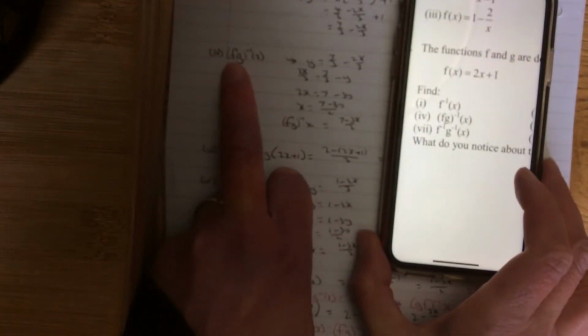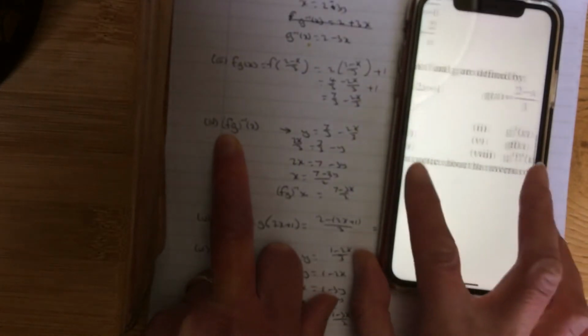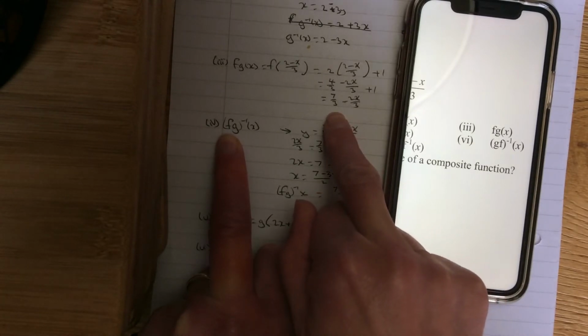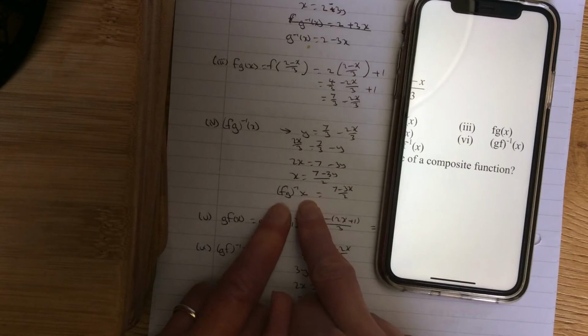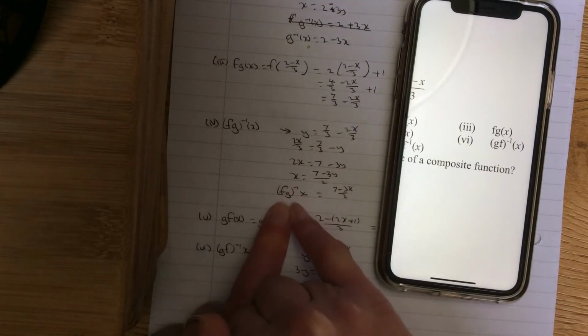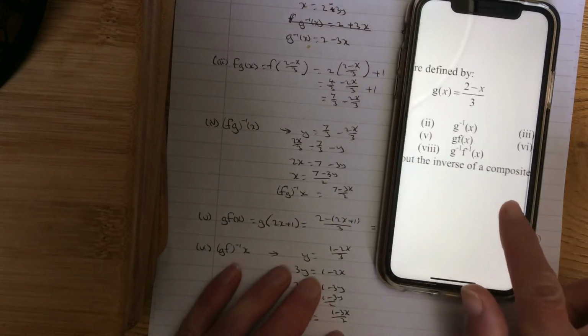So I'm looking for the inverse of fg. fg you have worked out in part 3, which is above. So that's what you're trying to find the inverse of. So put y equals that, rearrange to get x equals, and again, replace the x equals with the inverse, and replace y's with x's.